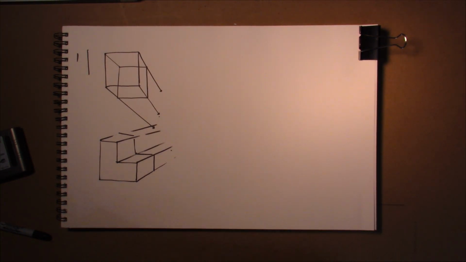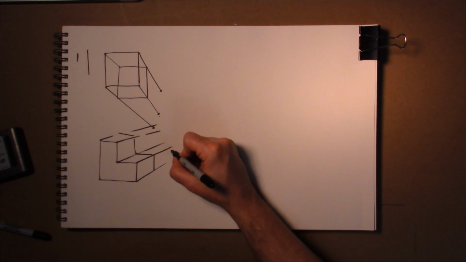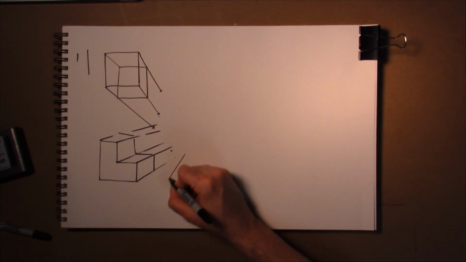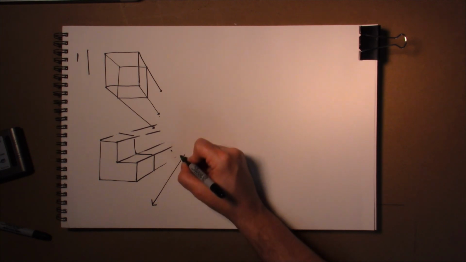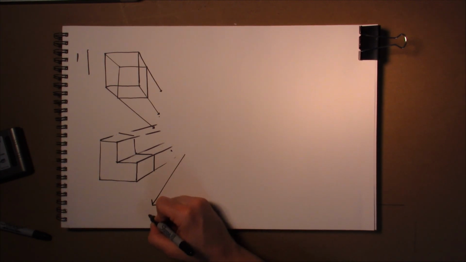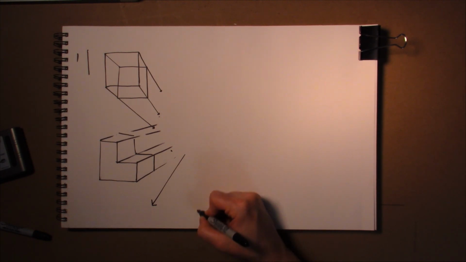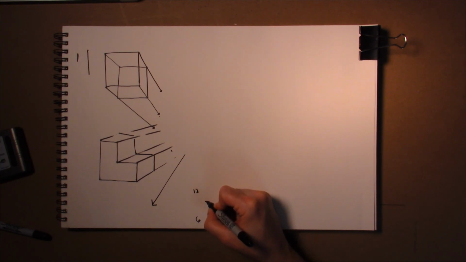Not perfect. Nothing is. What you notice is that, if my vanishing point is here, I'm going to exaggerate it, but our rays are swinging out. It's almost like a clock. So right here, how's a clock work again? 12's at the top, 6 o'clock's at the bottom, 3's at the side.